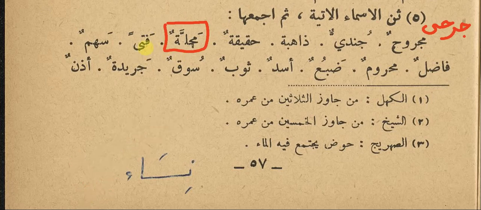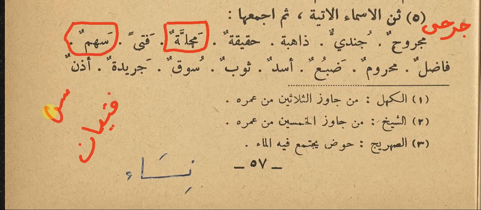Let's do another example here. This here is فتيان or فتى. This is a boy, فتى. The way it changes into plural, فتيان. You see the whole thing changed from a to ya. سهم, an arrow, this سهم here. سهام, plural.